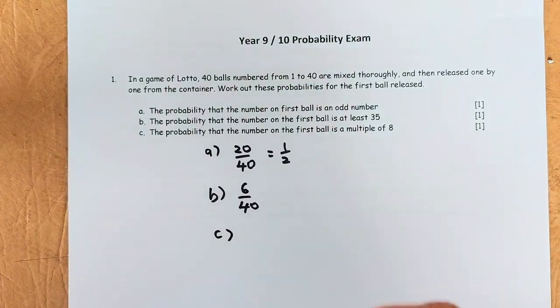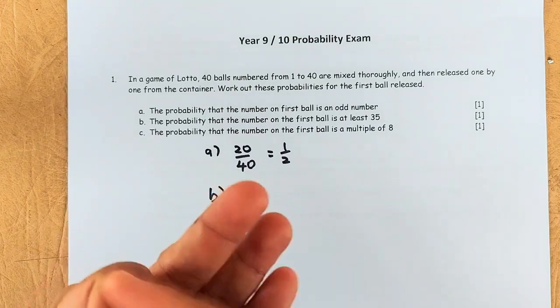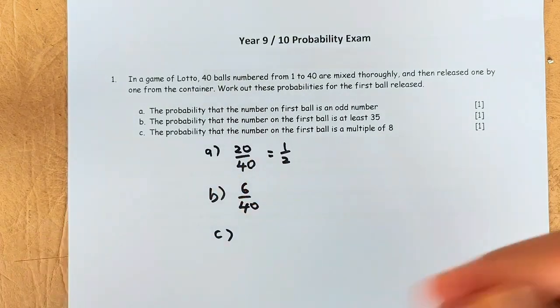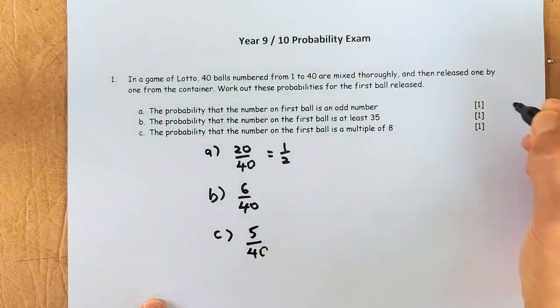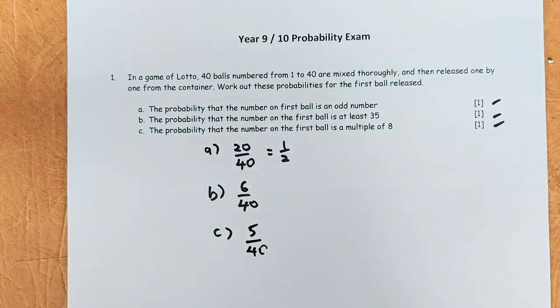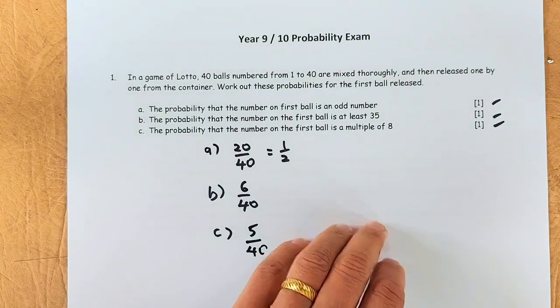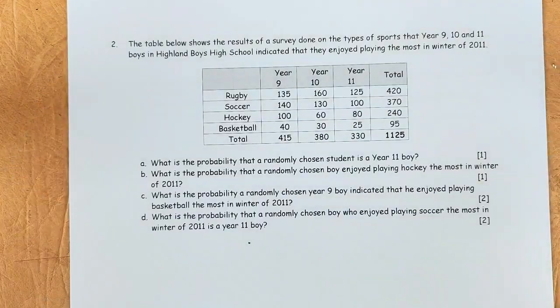And the last question: the probability that the first ball is a multiple of 8. So it could be 8, 16, 24, 32, and 40. There are 5 numbers, so the answer is going to be 5 over 40. And you will get 3 marks if you get all the 3 answers right. Simple, isn't it? Great. Now we look at the second question.